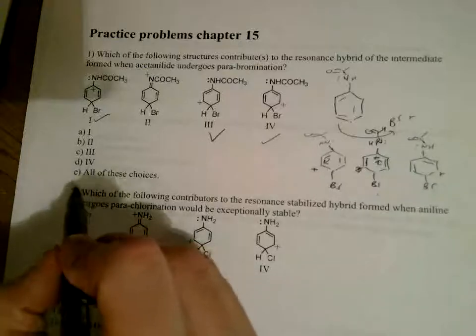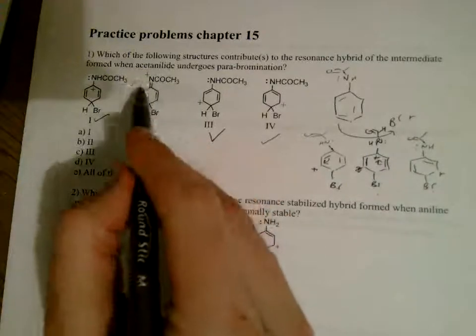However, sorry, my chair is very squeaky. However, if you choose all of these choices, you're trying to figure out what's going on here.